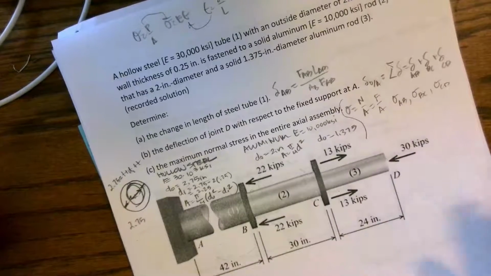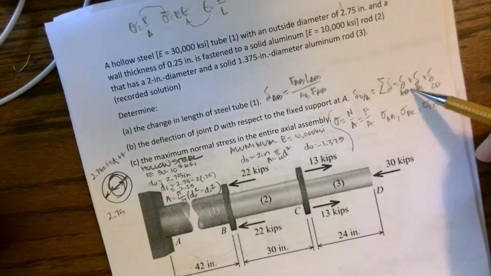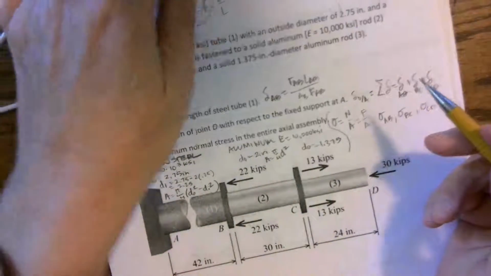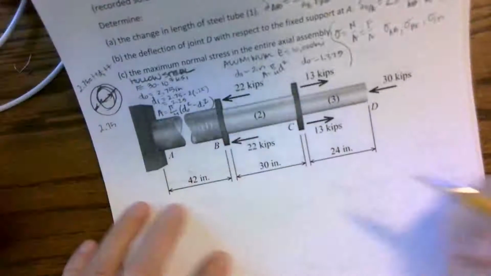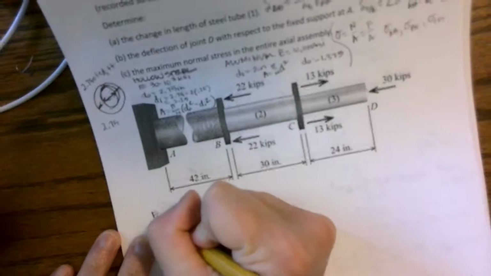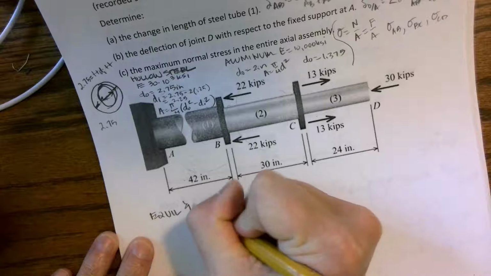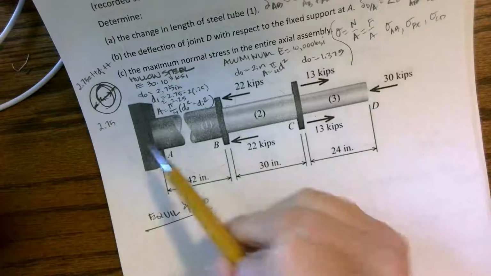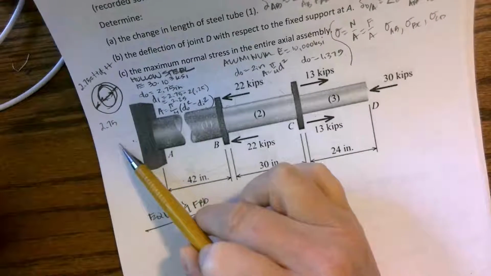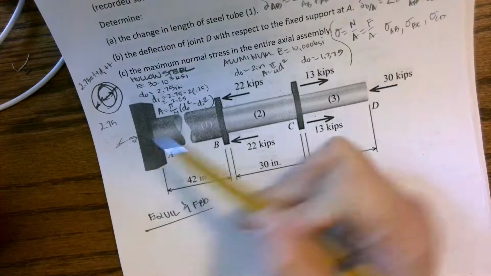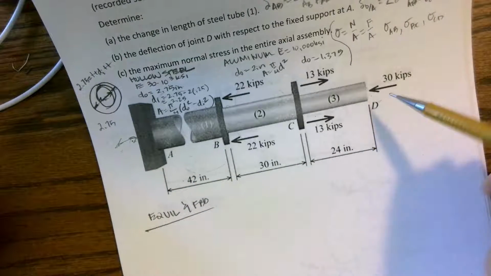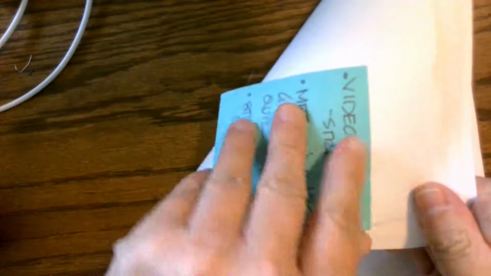And I have all of the applied loads. So if I'm going to find deltas or any of my internal forces, I have to set up a free body diagram with equilibrium to find the internal forces. If I start over here on the right, I have to get these reactions, whether it's positive or negative, compression, tension, whatever. And that's a lot of work. So I'm just going to start at the left, like I do on every problem, and go to the right.